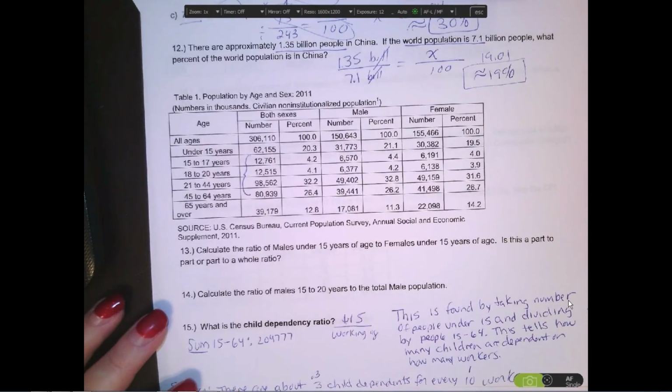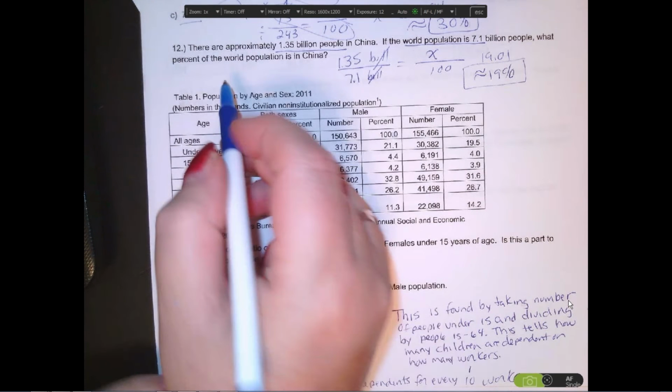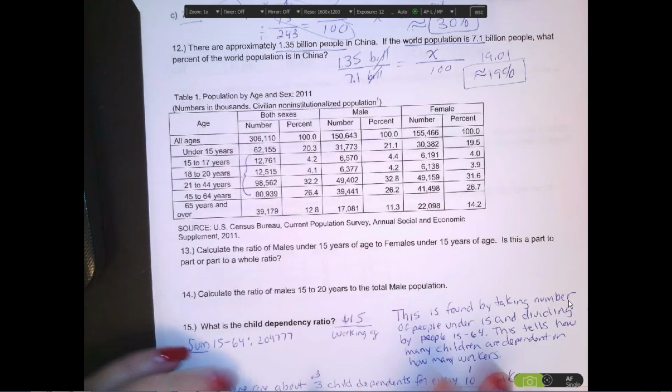Okay, welcome back to test review 1. We left off, we finished 12, we are now starting 13.